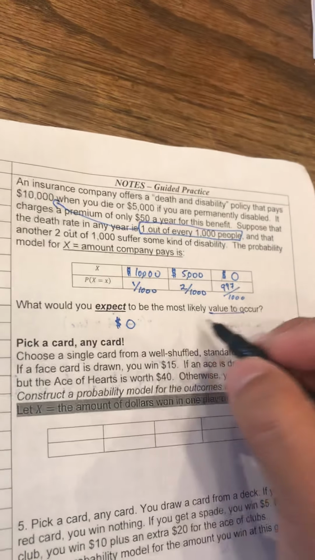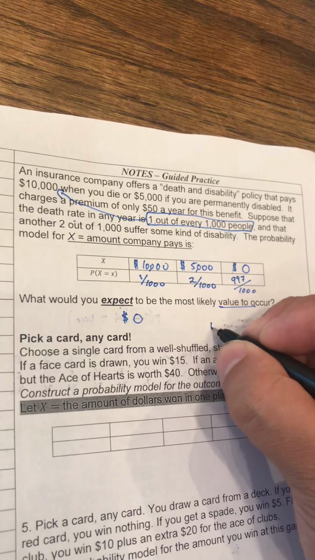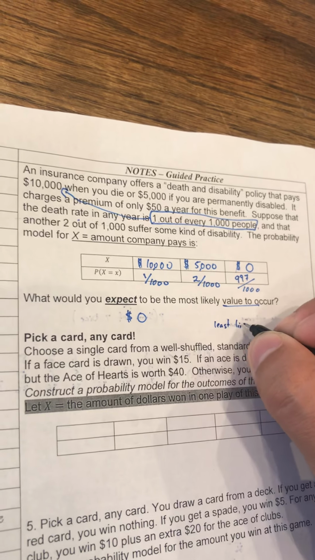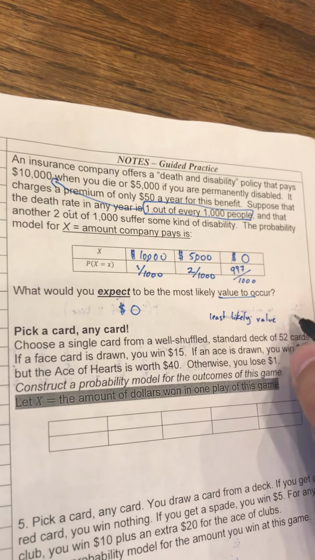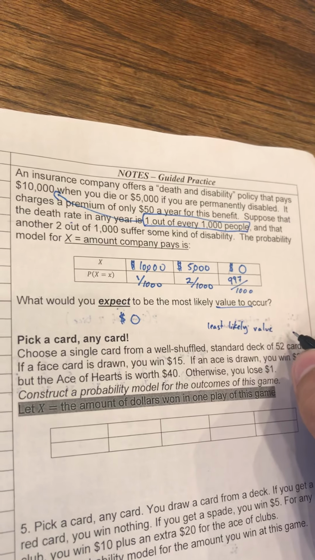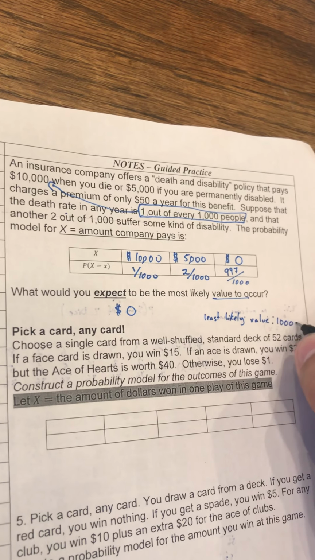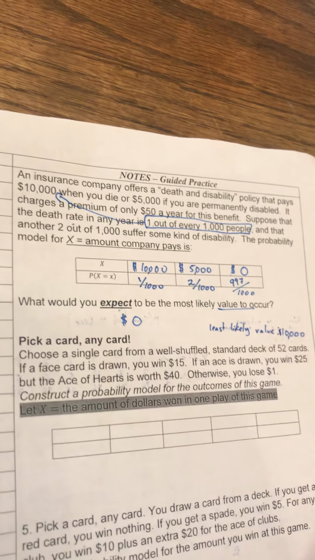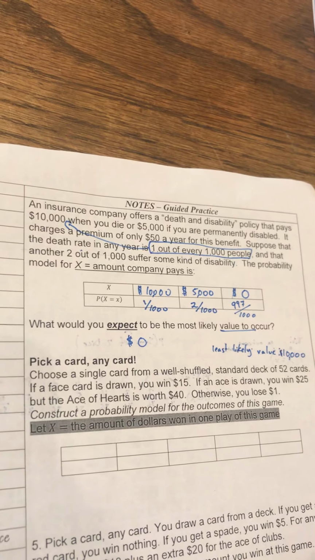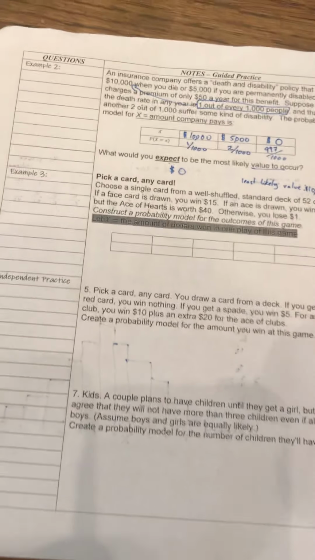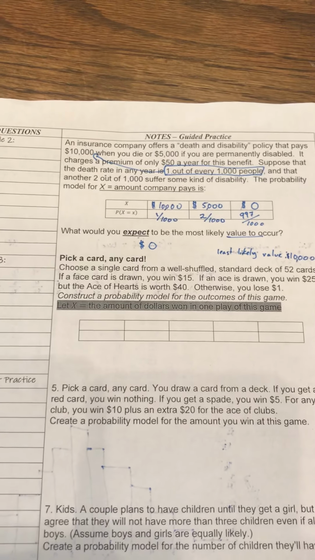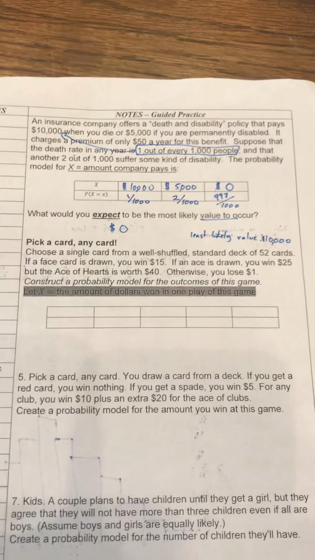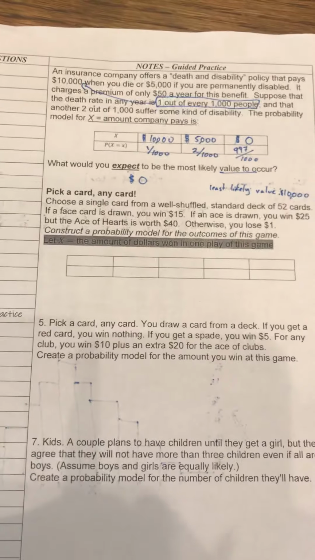What is the least likely? What is the least likely value to occur? Would be which one? 10,000. Perfect. Okay. So I'm going to let you guys do the next 3 on your own. Again, hopefully you guys are behaving. This was day 2 of the lesson. Okay. So do the next 3 questions on your own. Thanks, guys.